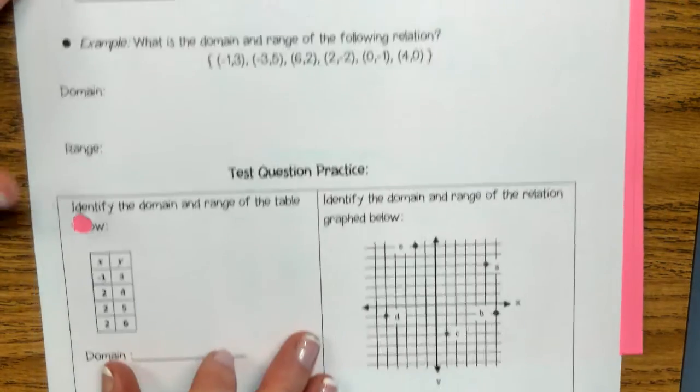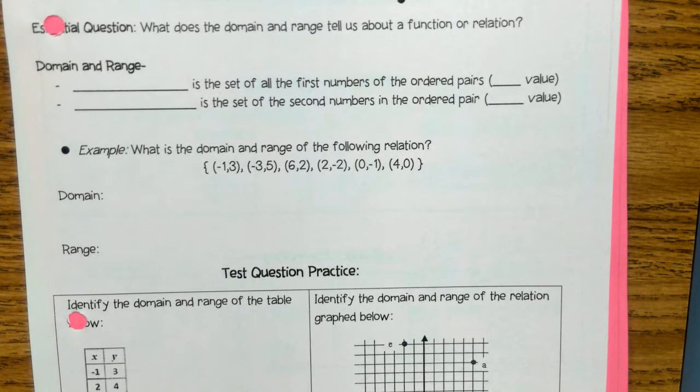Okay, our essential question for today. So by the end of the notes, we will know what the domain and range tells us about a function or a relation.